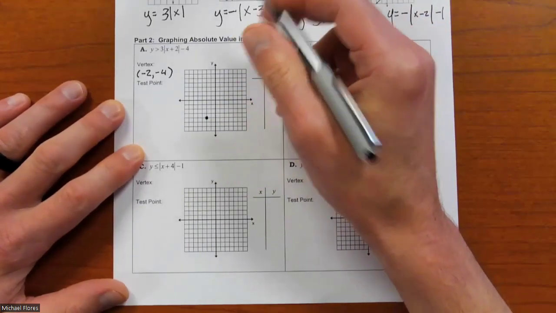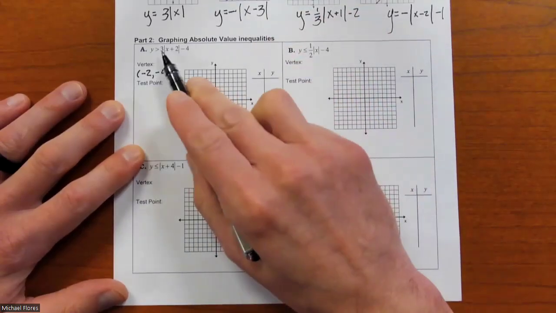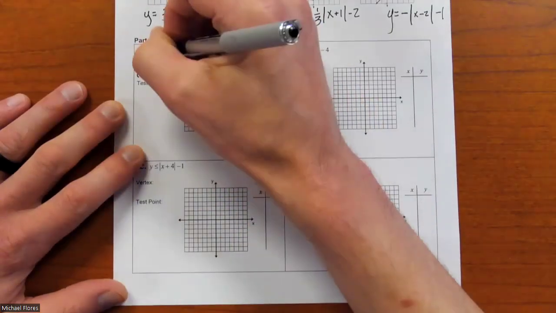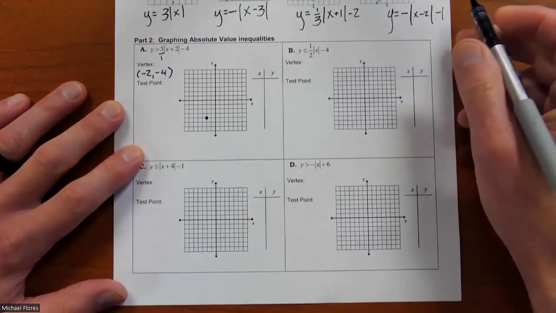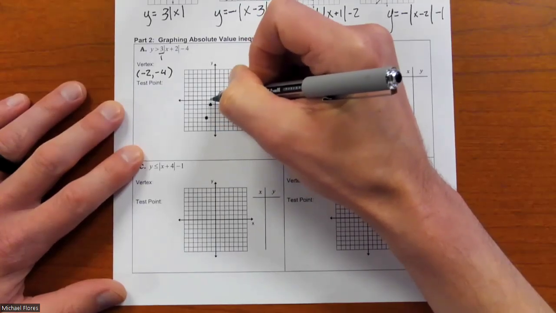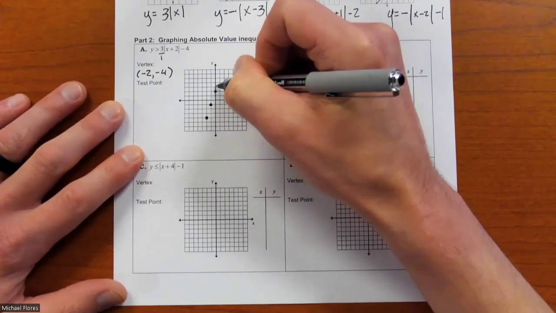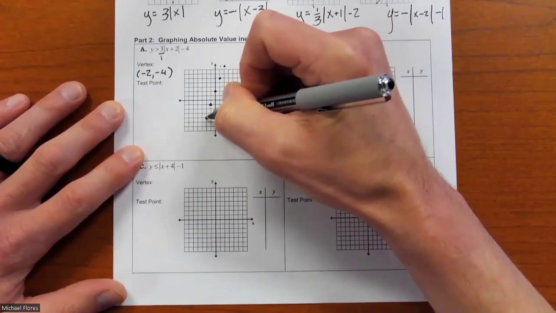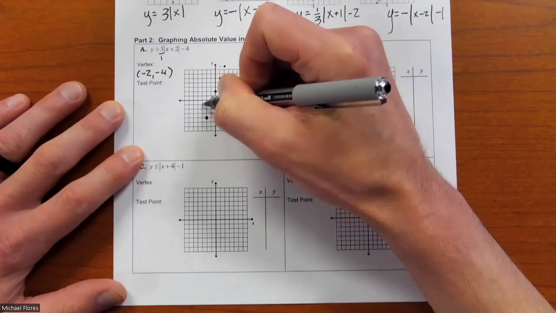Now let's figure out where we're going to plot all of our other dots. Look in front of the absolute value. You see a 3. We're going to use that to plot the rest of our dots. Think of it as 3 over 1. So from the vertex, you're going to go up 3, right 1, up 3, right 1. Go back to the vertex, go up 3, left 1.